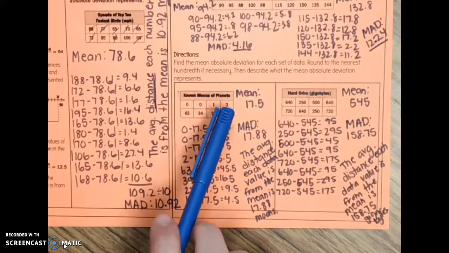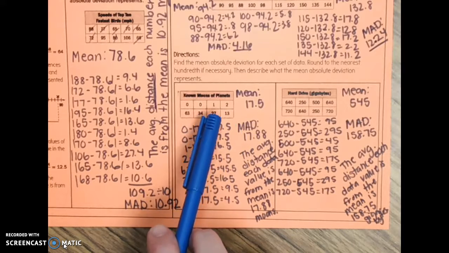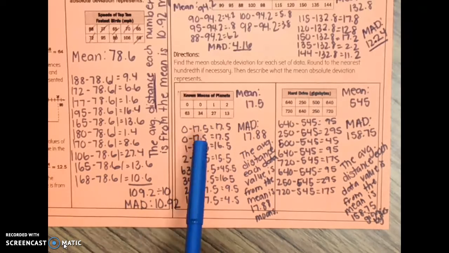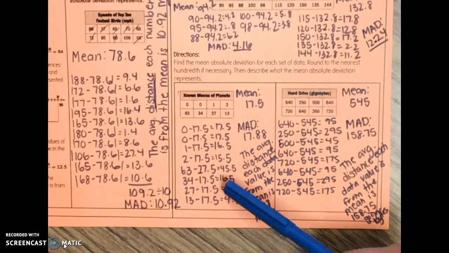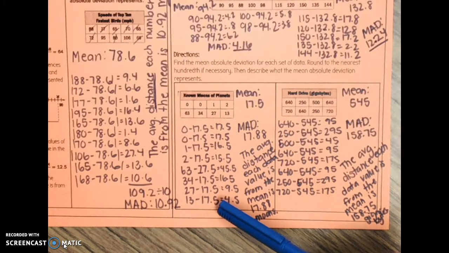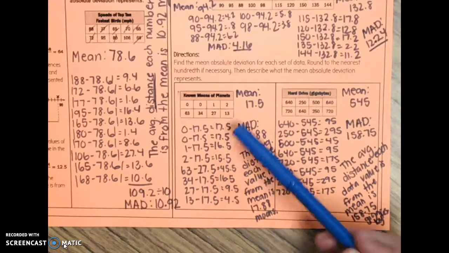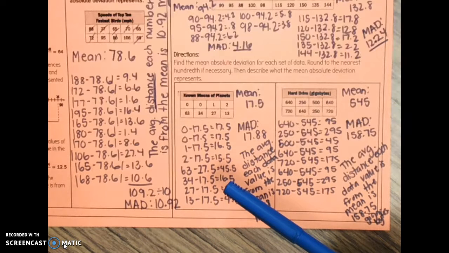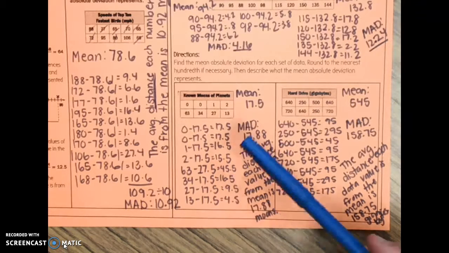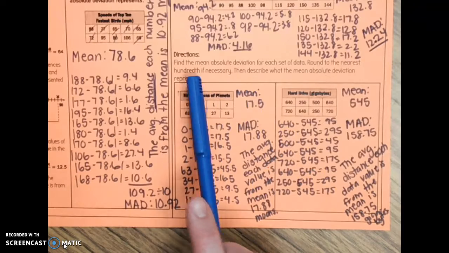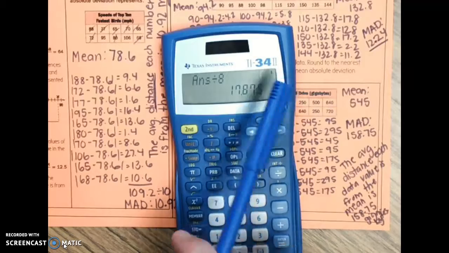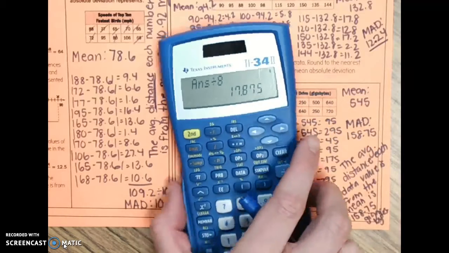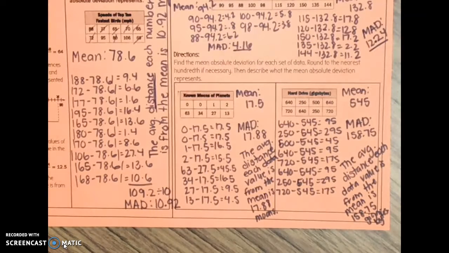First thing I did was add all of these together and divide by 8 and got a mean of 17.5. Then I took each of these numbers and saw how far away they were from 17.5. I got these. I added them up and divided by 8 since there's 8 numbers. And in my calculator, I got 17.875. However, it said round to the nearest hundredth if necessary. So if I look at my calculator, that 5 right here tells the 7 to go up to an 8. So I got 17.88.